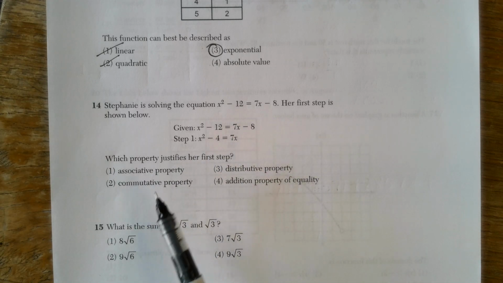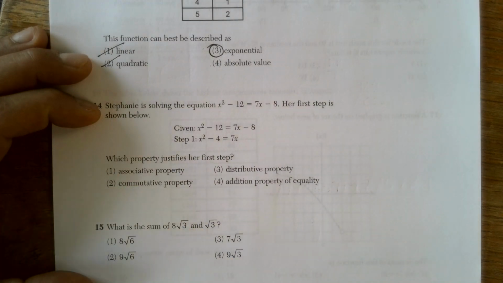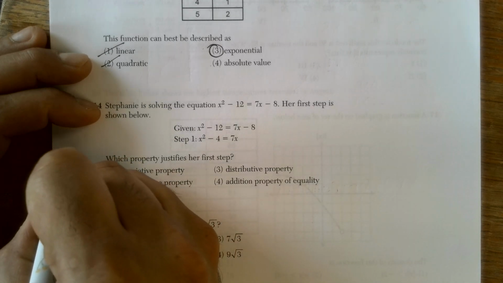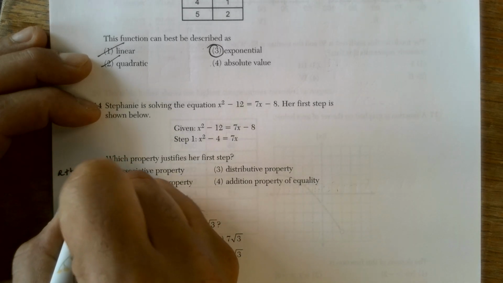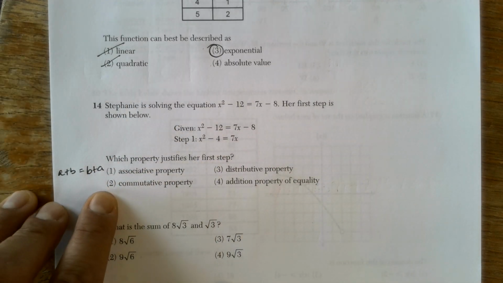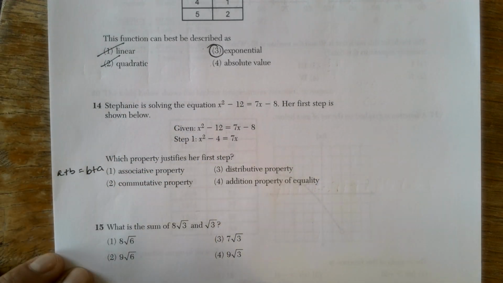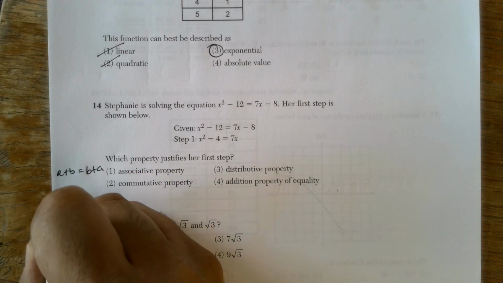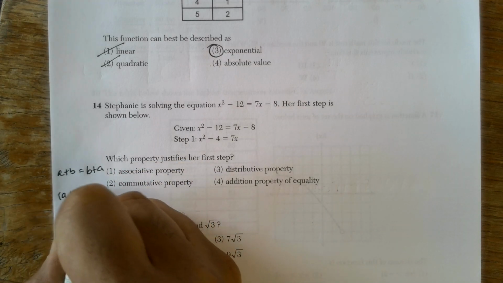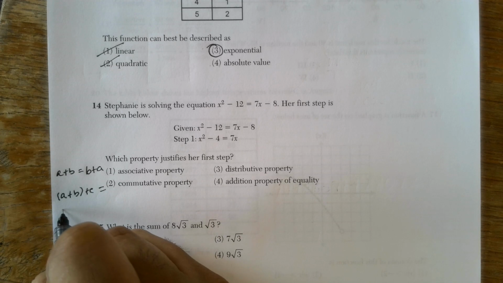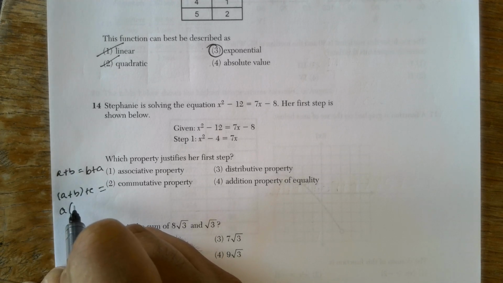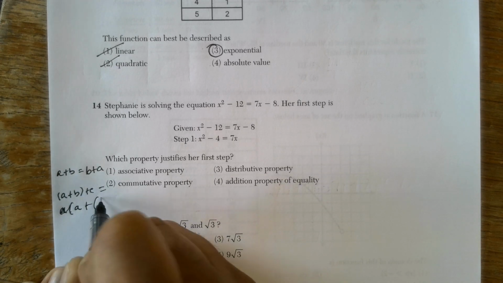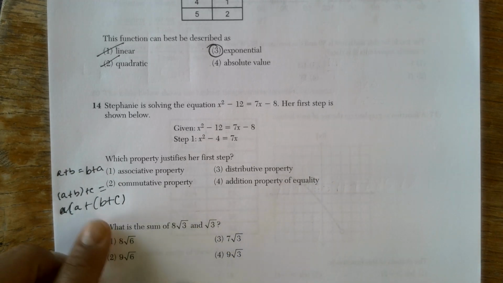What we're looking at is the property that justifies her first step. So we know that the commutative property basically says that no matter how you change the order, it doesn't affect it. So if we have A plus B, it's the same thing as saying B plus A, right? So that's what that means. We're talking about the associative property, which is about grouping. So if we have a group of numbers, let's say A plus B plus C, it's the same thing as saying A plus parentheses B plus C. It's the same exact thing, right?